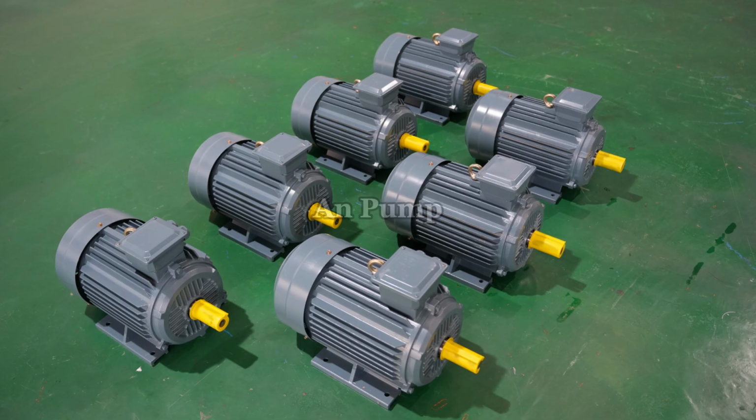So what's the best approach? Always review the pump performance curve. Work with experienced pump manufacturers. And focus on total cost of ownership, not just initial purchase price. A cheaper motor may cost far more over time through higher energy bills and increased maintenance. The right motor selection improves efficiency, reliability, and long-term system stability.